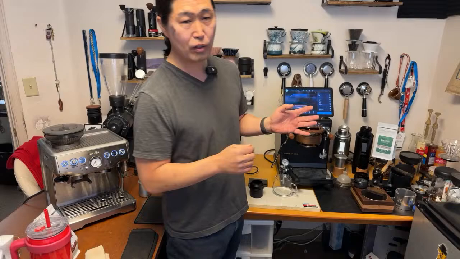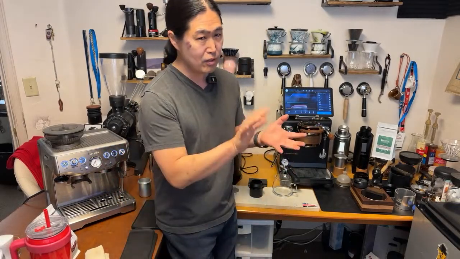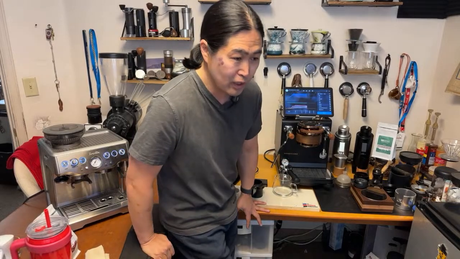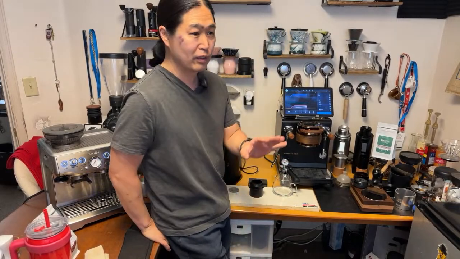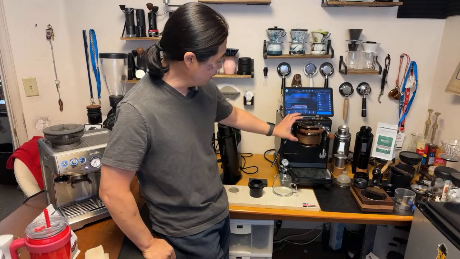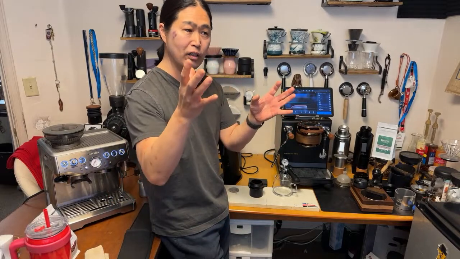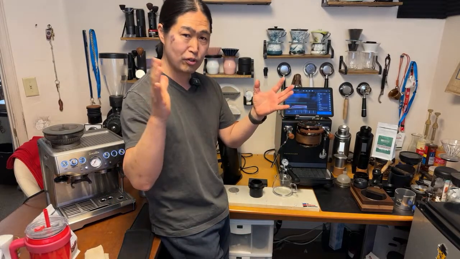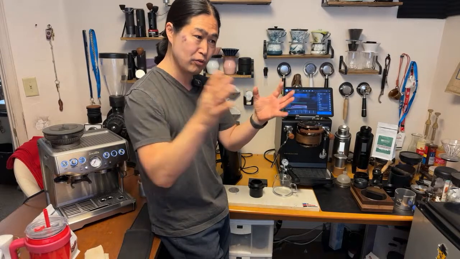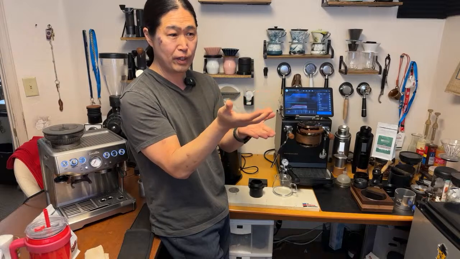On the other side, the Windy: can we do pressure profiling? Unfortunately there's no way of knowing, because there's no gauge showing what's going on in that group head. Even though we have a 9 bar setting, so supposedly 9 bar of pressure is going in, and then obviously there's the resistance, right?